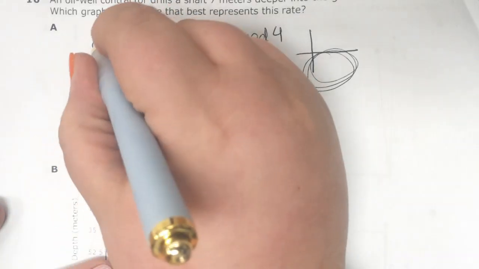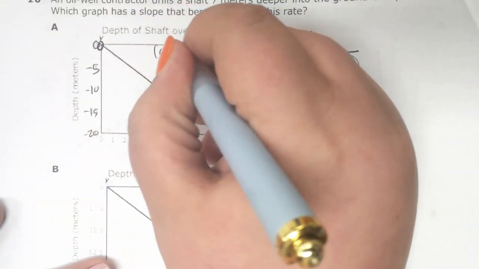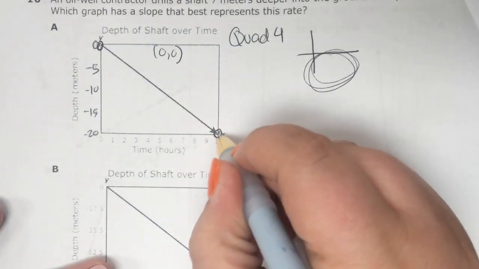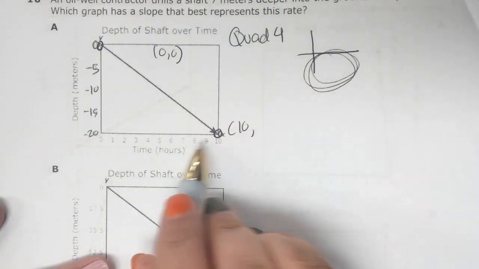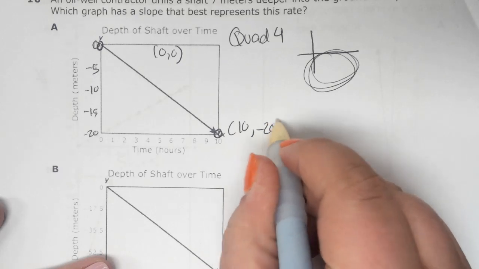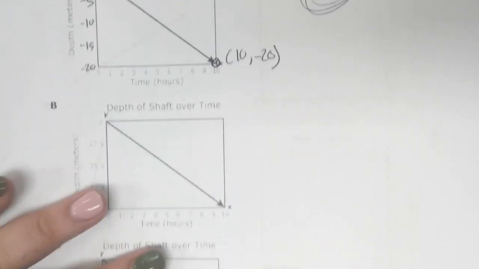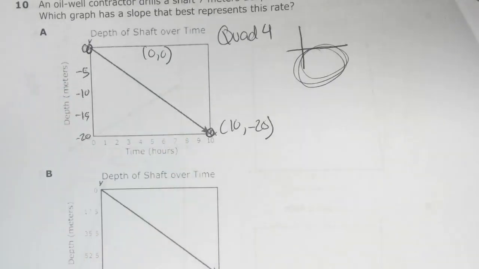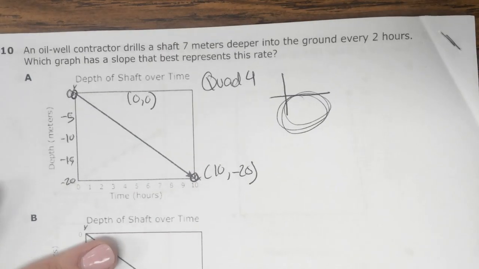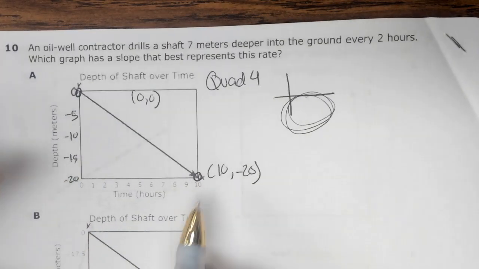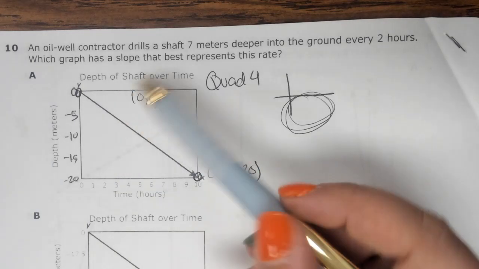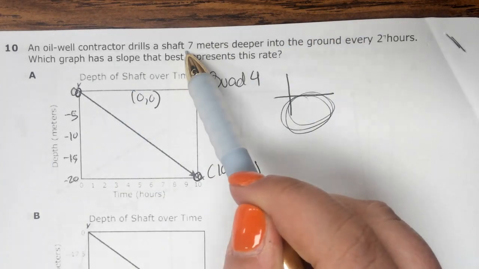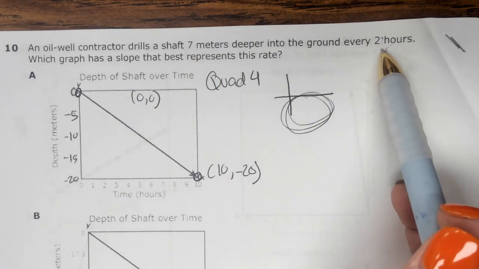So the ordered pair where this starts at is 0, 0. The ordered pair this ends at is 10, -20. I'm giving you those ordered pairs because that's not going to help you with the answer. So we do have a negative slope here. These are negative values, which means we should have a y value that's negative. Those numbers don't look negative though. There's not a negative sign.